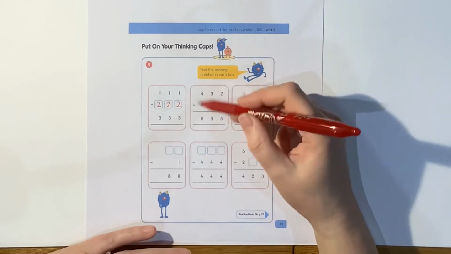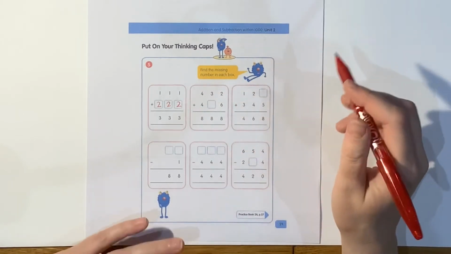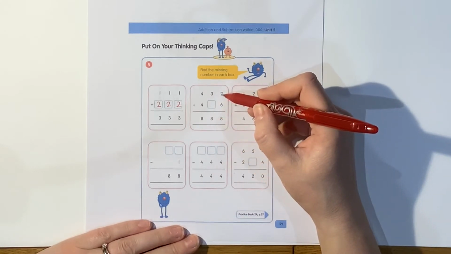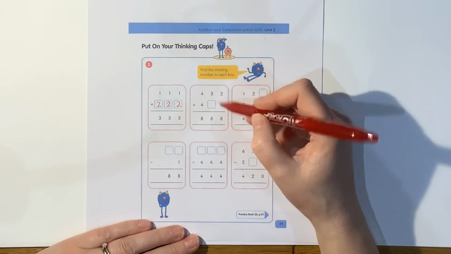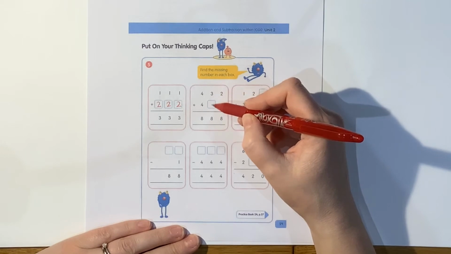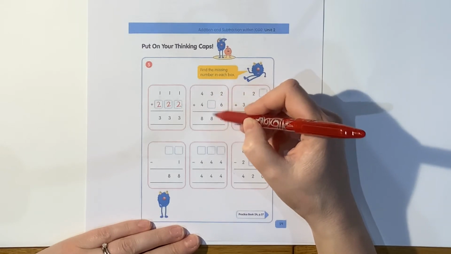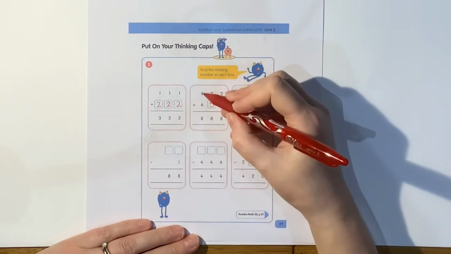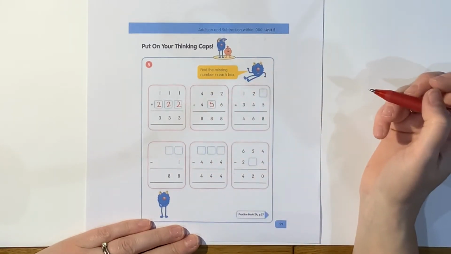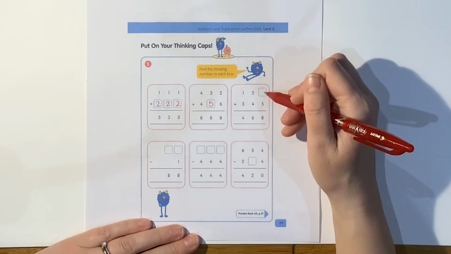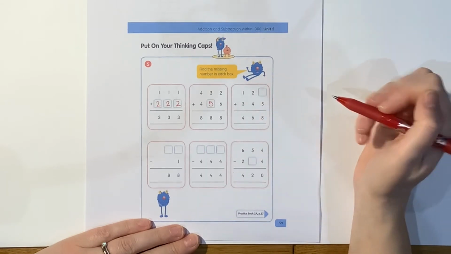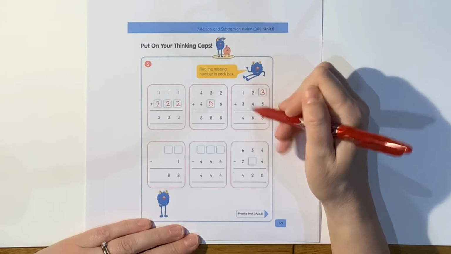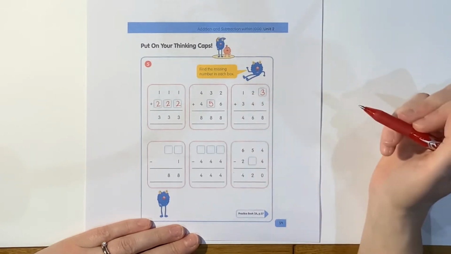Let's have a look at this next one. The best way to work a missing number calculation is to work through it yourself. So if we were solving this calculation, we'd start here and we'd say 2 add 6 is 8. 3 tens add what tens is 8 tens. 3 add what is 8, it's 5. And then 400s add 400s is 800s. And then the last one, something add 5 equals 8. That's 3. And then 2 tens add 4 tens is 6 tens. 100 add 300 is 400.